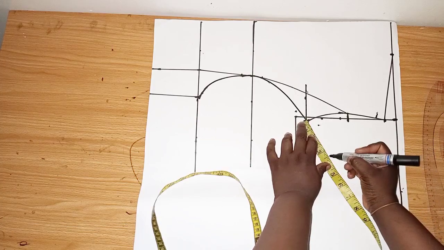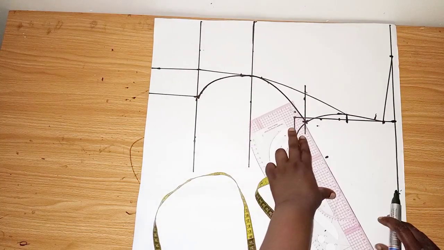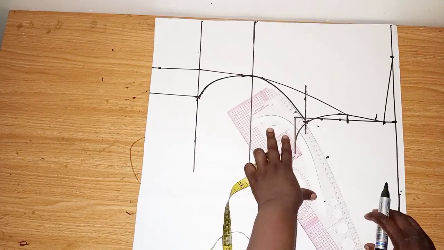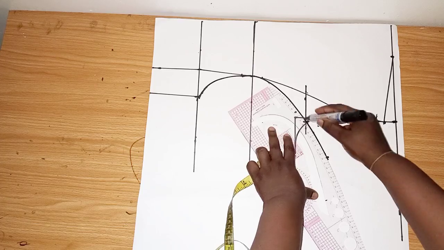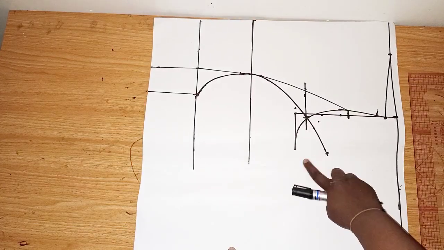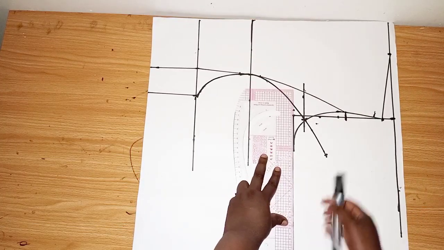You can even do more like this. So I'm adding an extra half an inch. I can always trim it out. So I'll connect it from here to this point. So I have to redraw my armhole measurement. So let me extend this line.